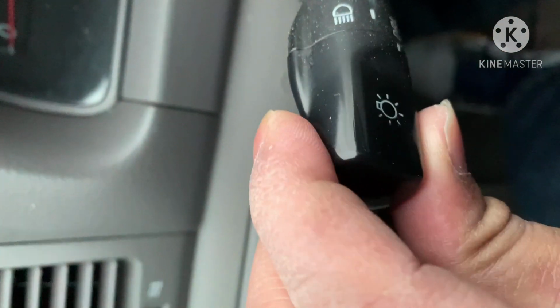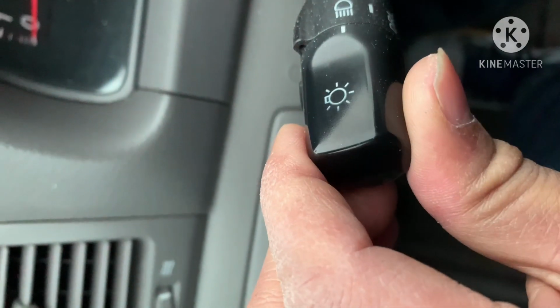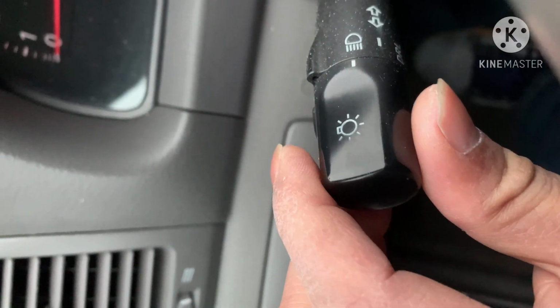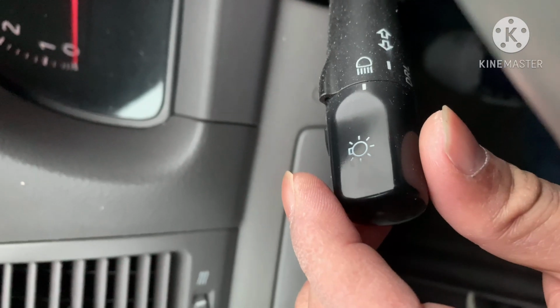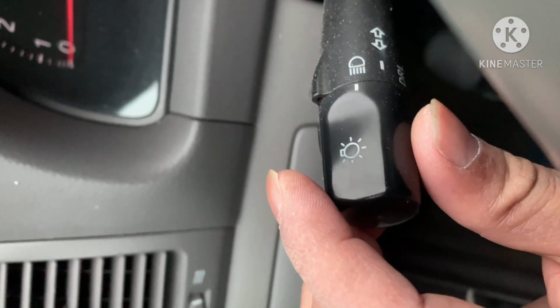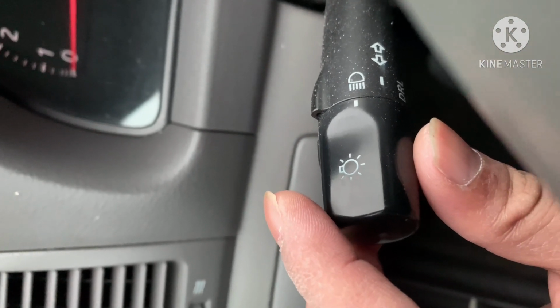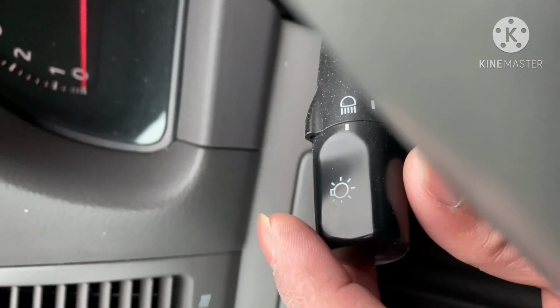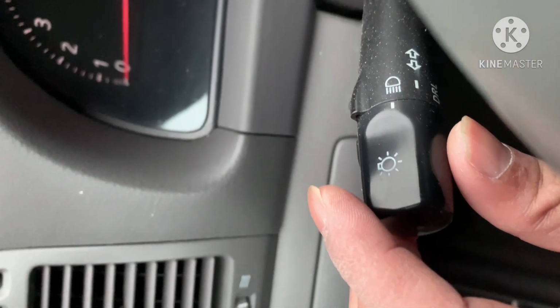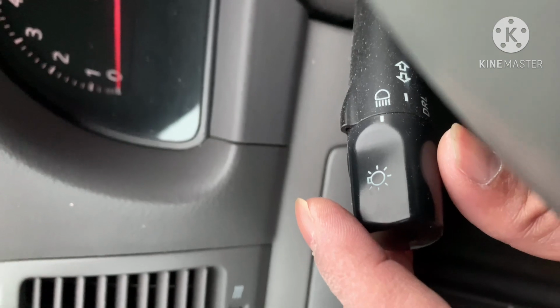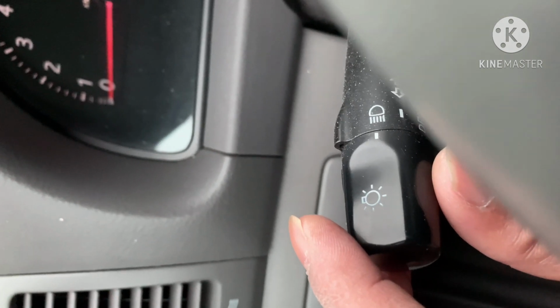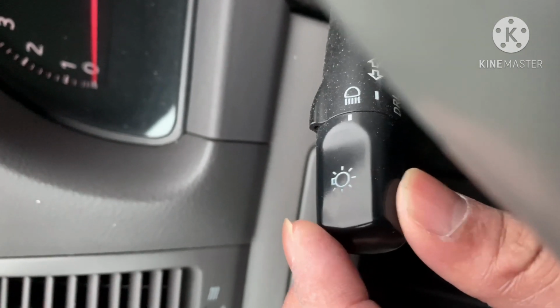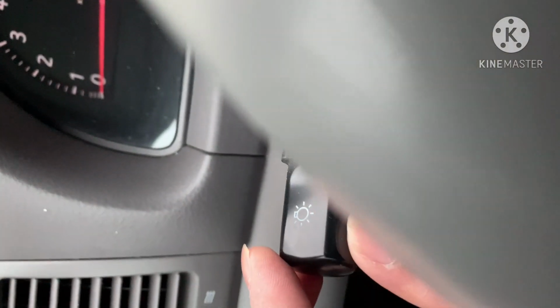So if you want to turn on the light, just make it all the way up, so the light will be turned on. And if you want to see the indication, like the indicator light, if you turn on the indicator light, you have to move it up and down. So you can also make the high beam light.